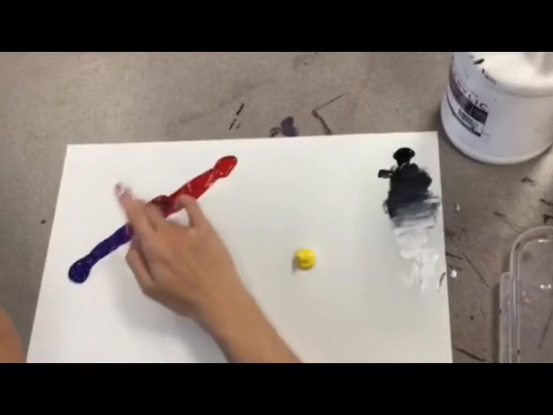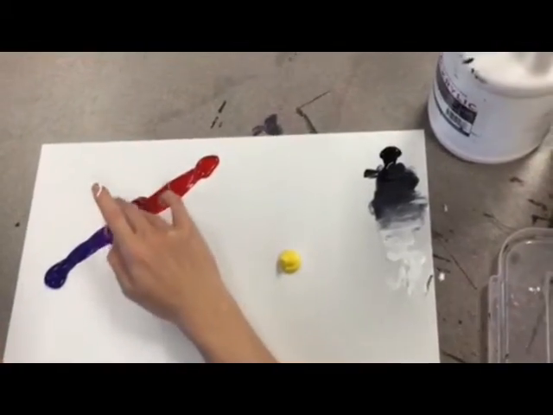I think it already was purple. I don't have purple.